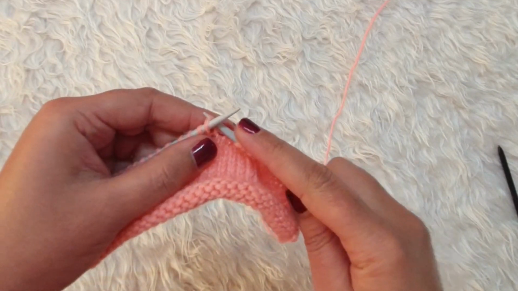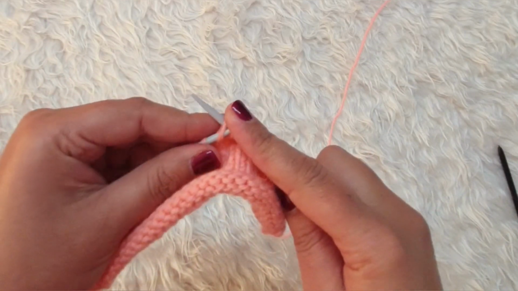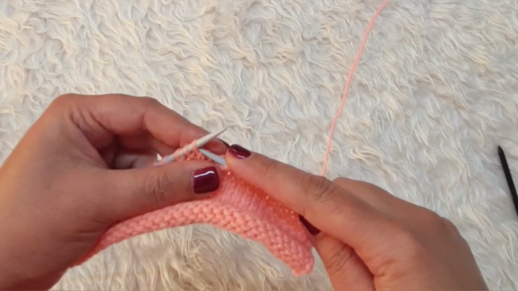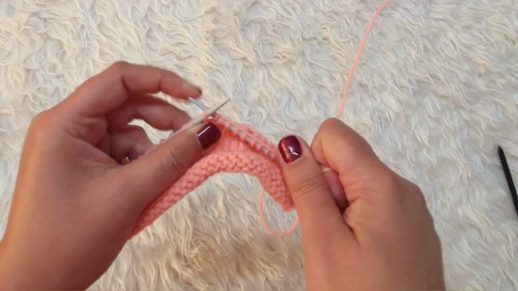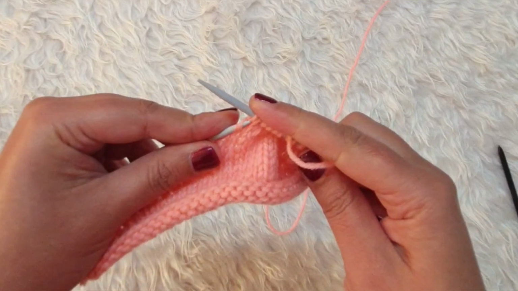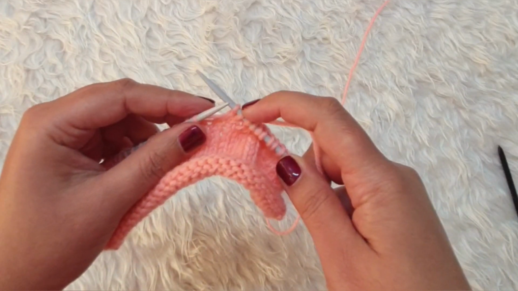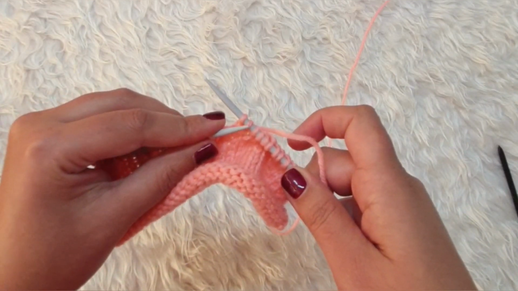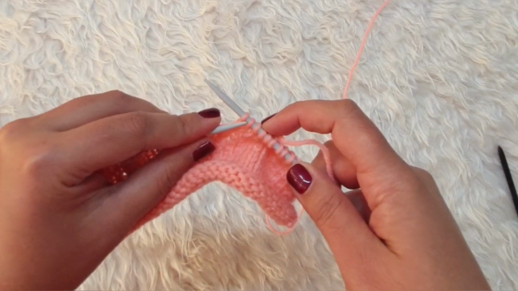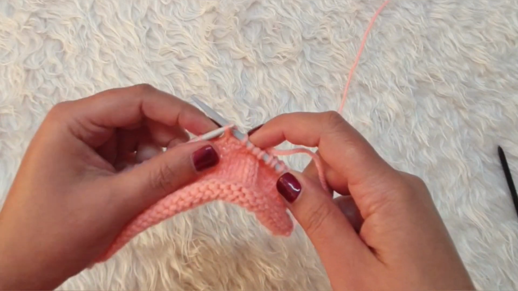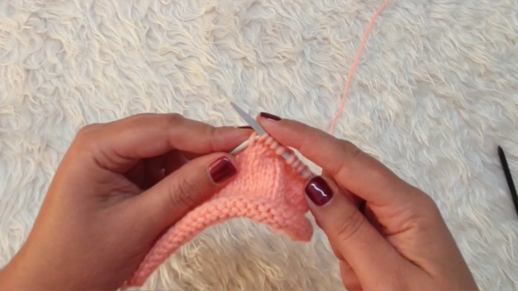I'll show you one more time. Slip this stitch off, ignore it, knit the next stitch, and then your stitch that got slipped off, catch it and take it over the knitted stitch and slip it off the right needle like that.